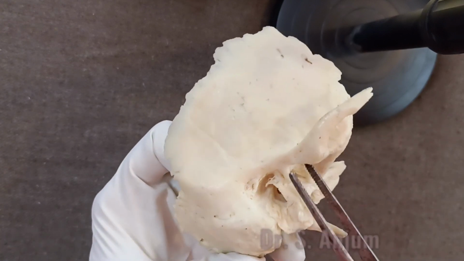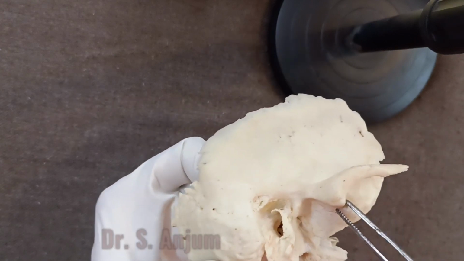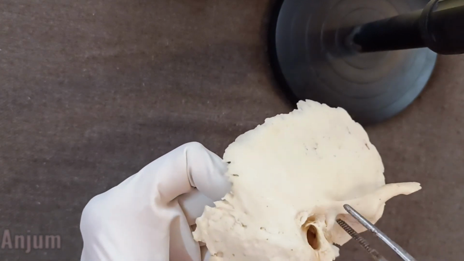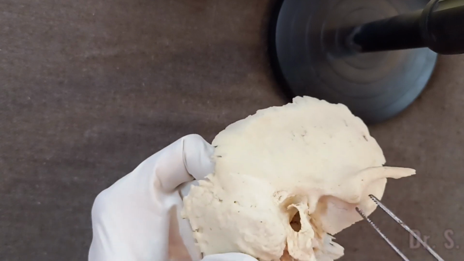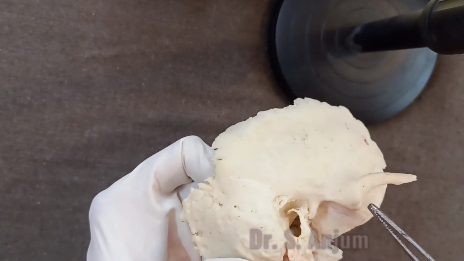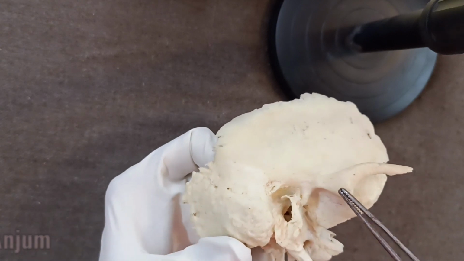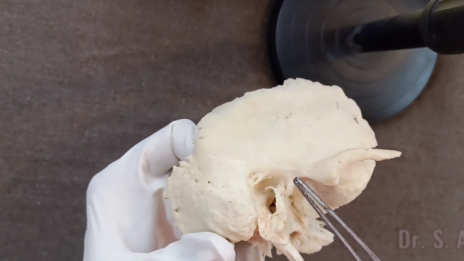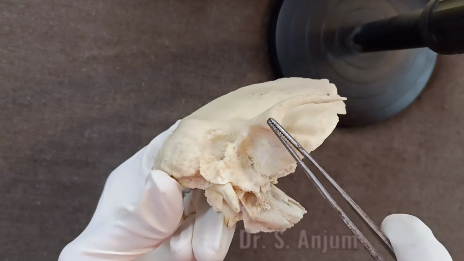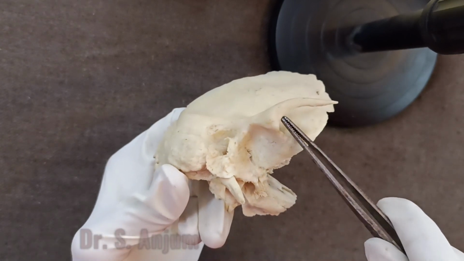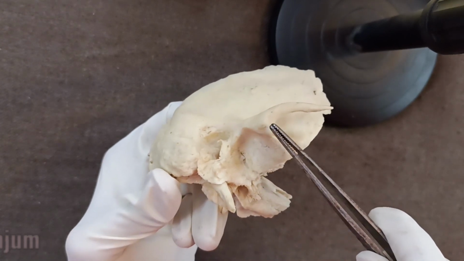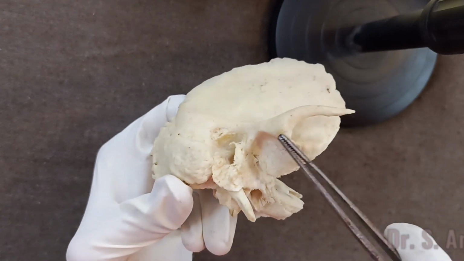Both the anterior and the posterior roots meet at a tubercle, and this tubercle gives attachment to the lateral temporomandibular ligament.